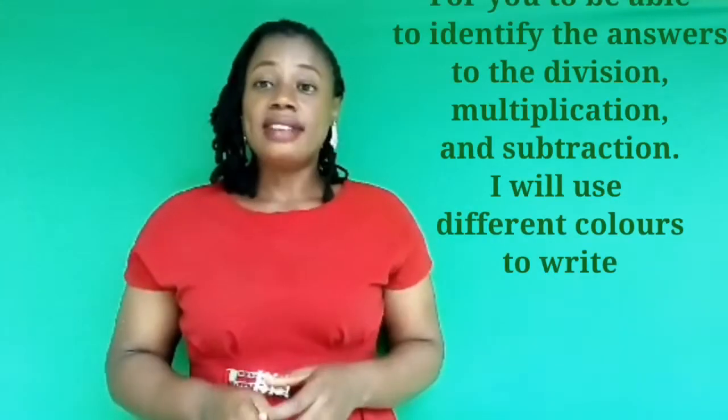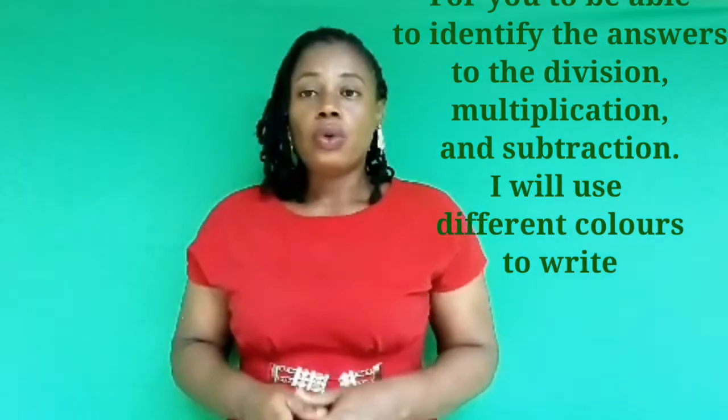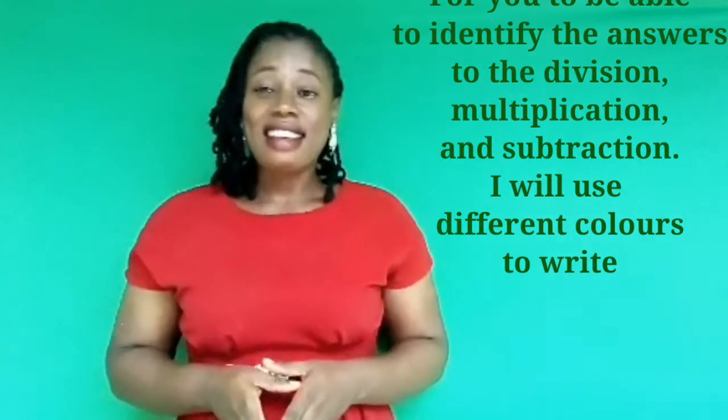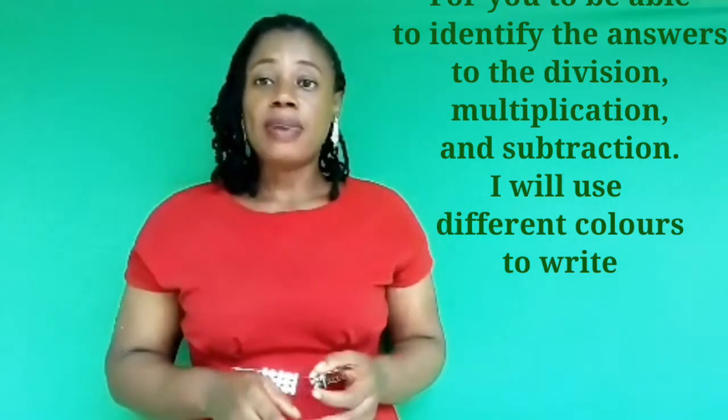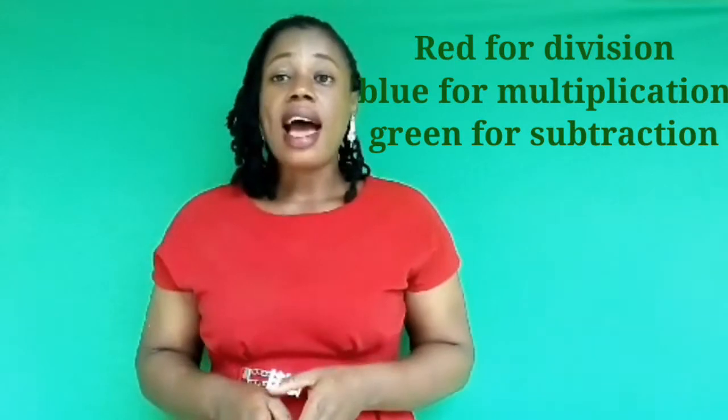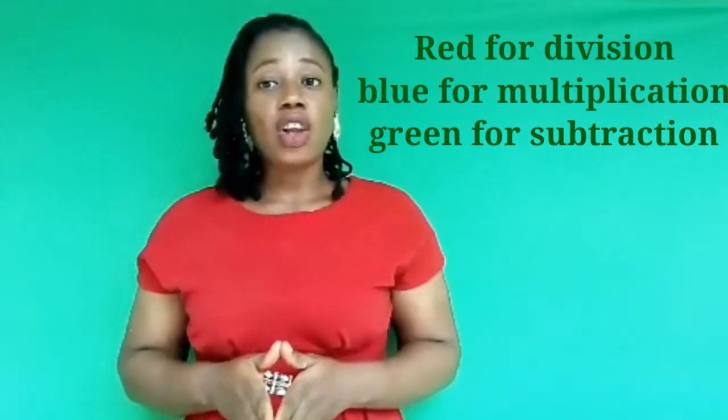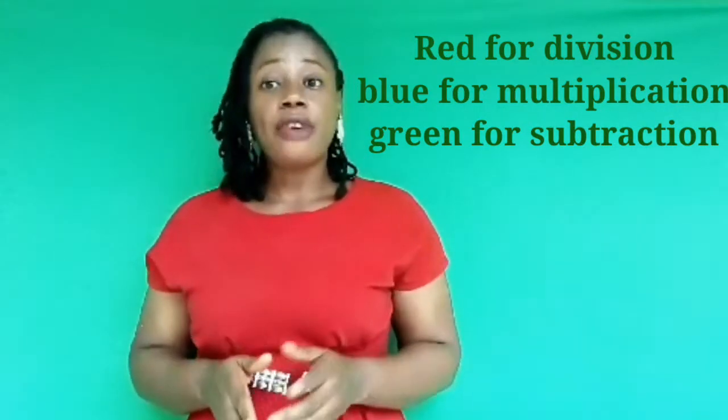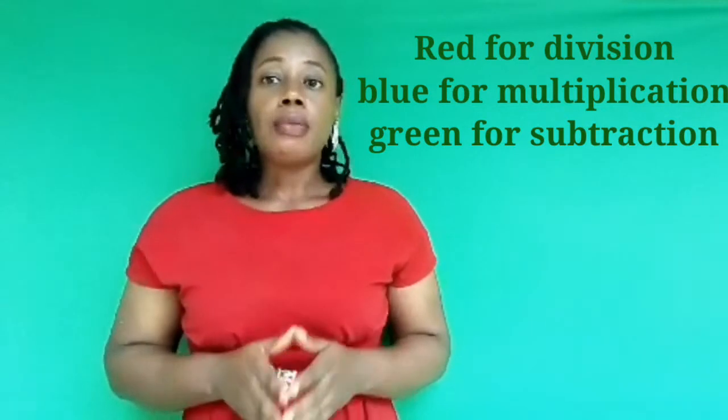After dividing, the answer to your division goes right on top of the diagram, while the answer to the multiplication is written under the number that was divided. Now, for you to be able to identify the answers to your division, multiplication, and subtraction, I will use red for the division, blue for the multiplication, and green for the subtraction.